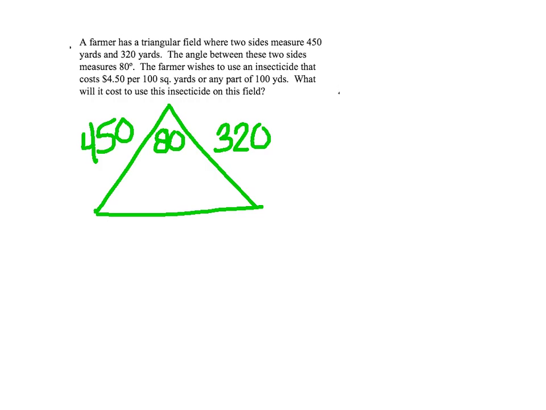So the farmer wishes to use an insecticide that will cost $4.50 for every 100 square yards, or any part of 100 square yards. So basically, for every 100 yards I have in here, I have to pay $4.50 to cover it with insecticide so the bugs don't eat all the fruit or vegetables. What will it cost to insecticide this field?